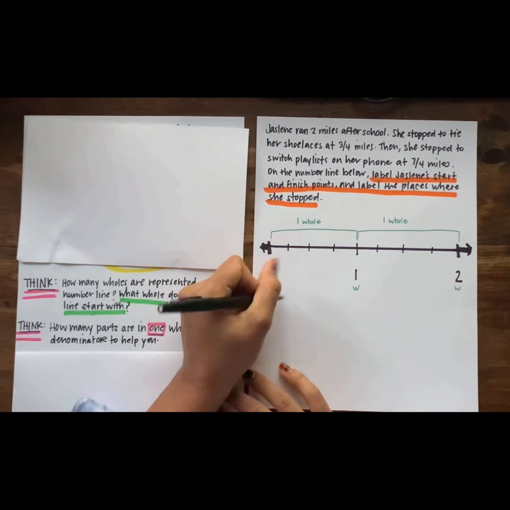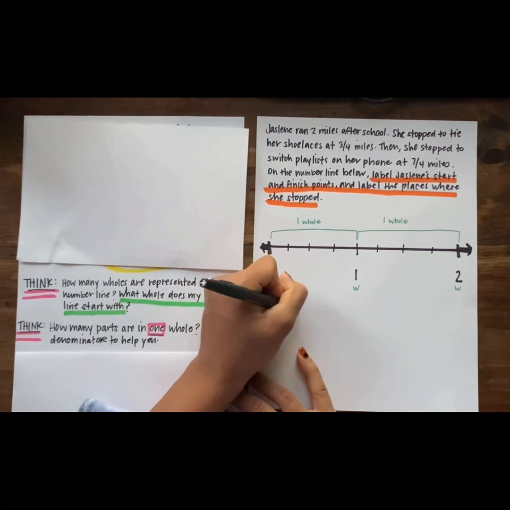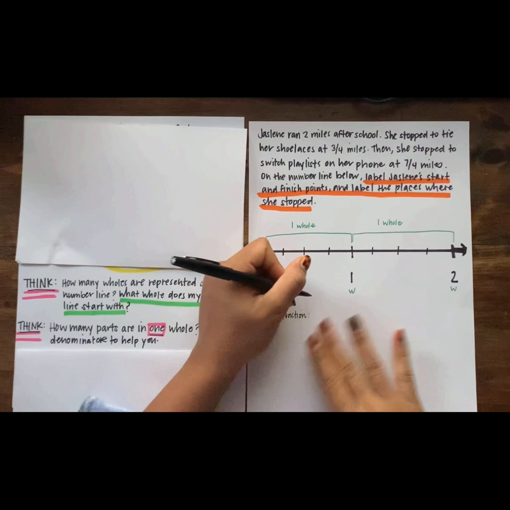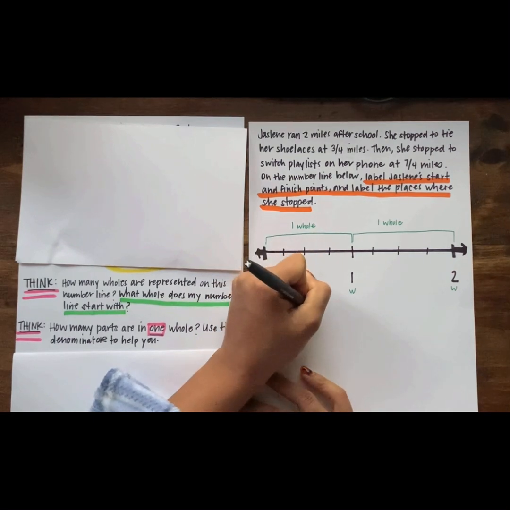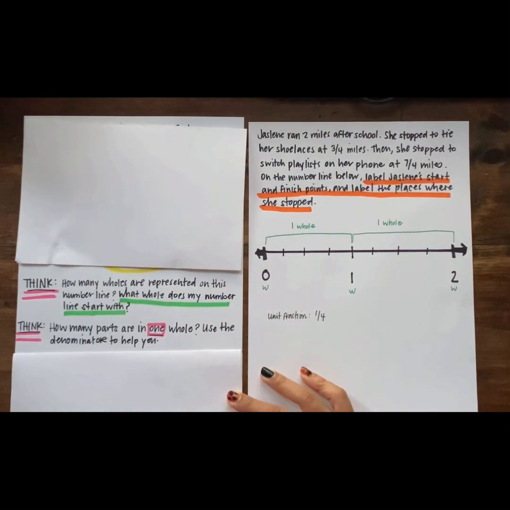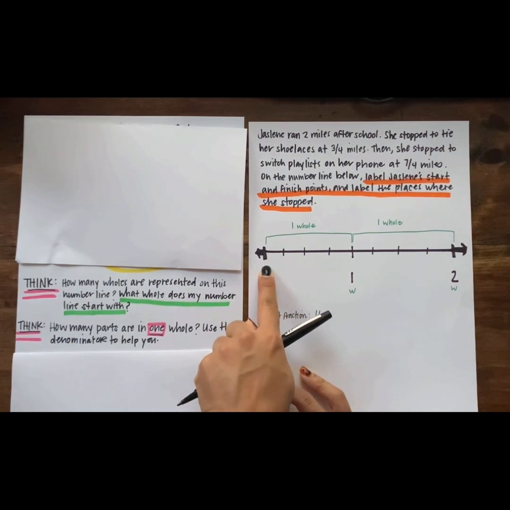Say your answer out loud. That's right. I heard you say that the unit fraction is 1/4. You know that the unit fraction is 1/4 because we partitioned each whole into 4 equal parts.